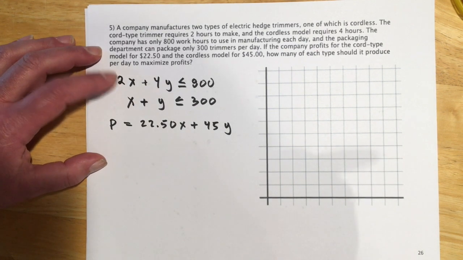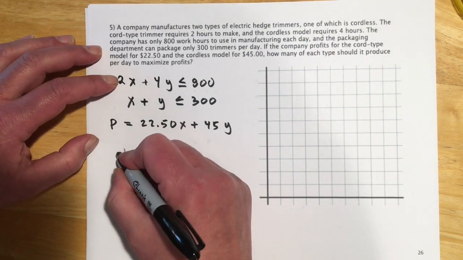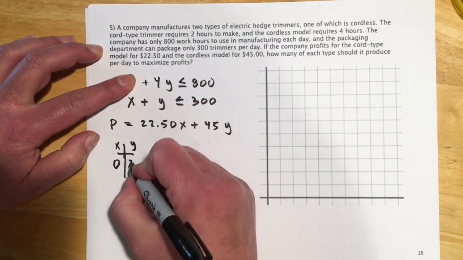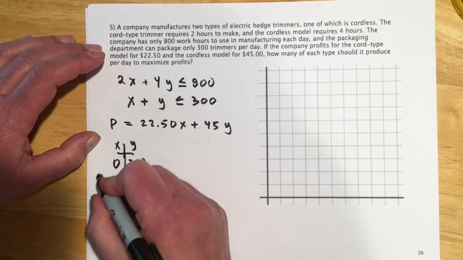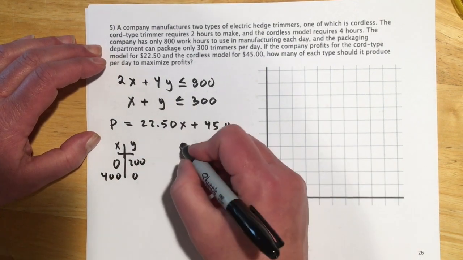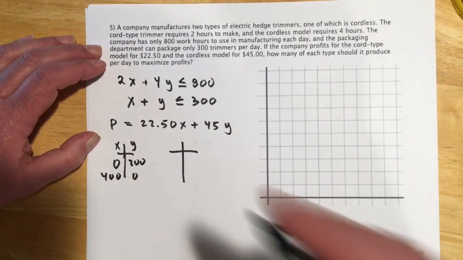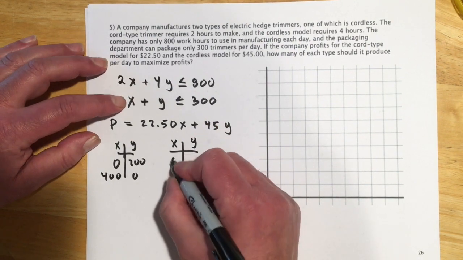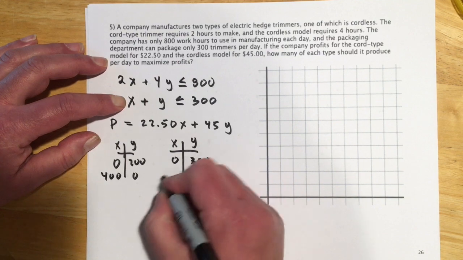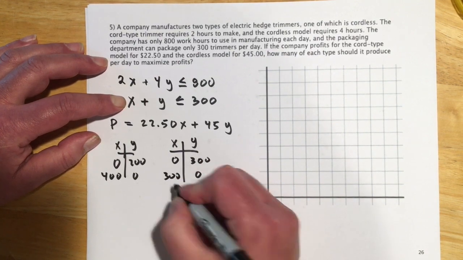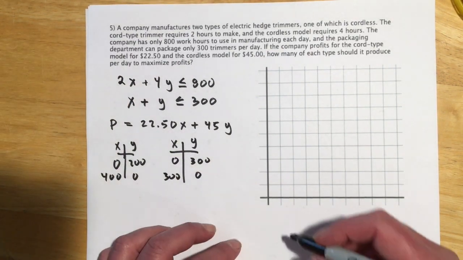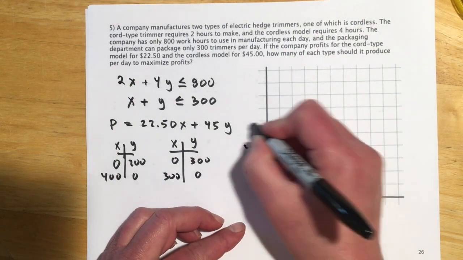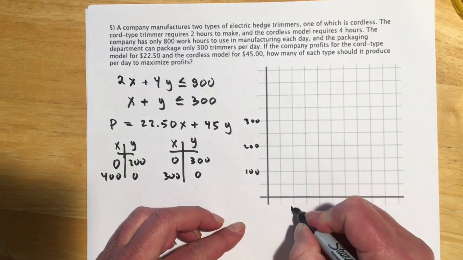So going back through graphing this again, this would be x, y. So if x is 0, y was 200. If y was 0, x was 400. And like I said, this is the exact same one I did back in 4.1, so I'm trying to go a little bit faster. x, y for the next one, 0, 300, and 300, 0. So if I get those graphed, and I can sort of draw a straight line, so this is going to be my 100, 200, 300, same here.